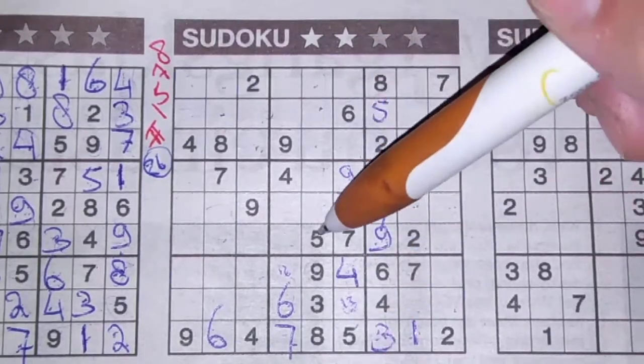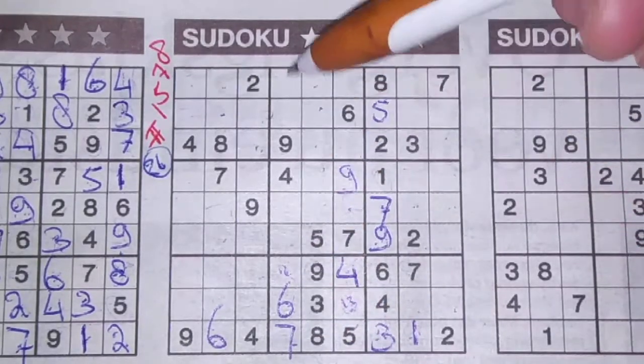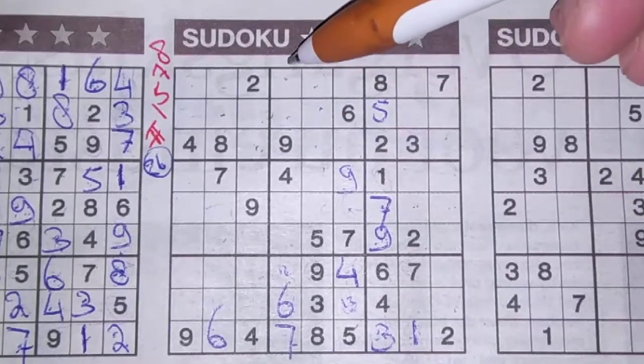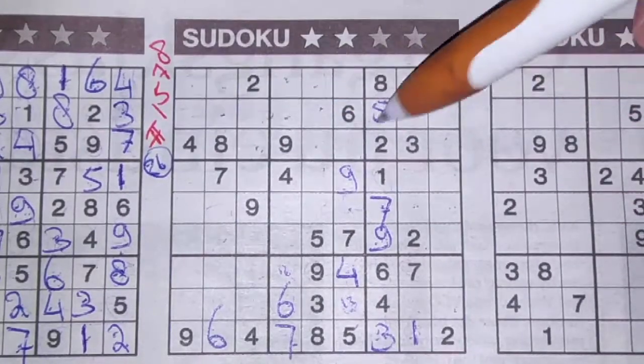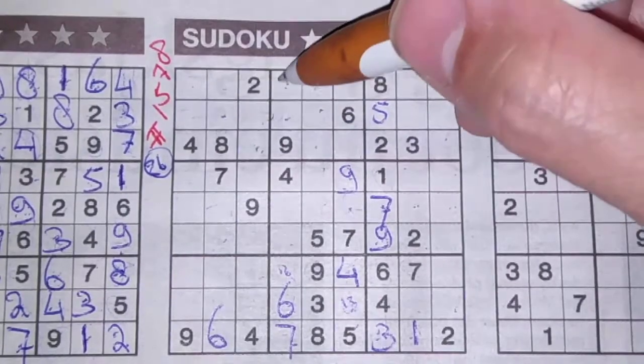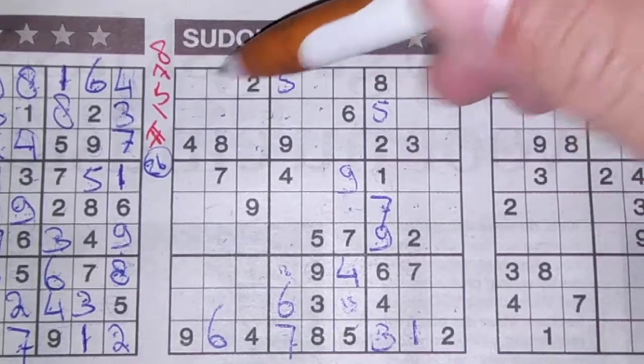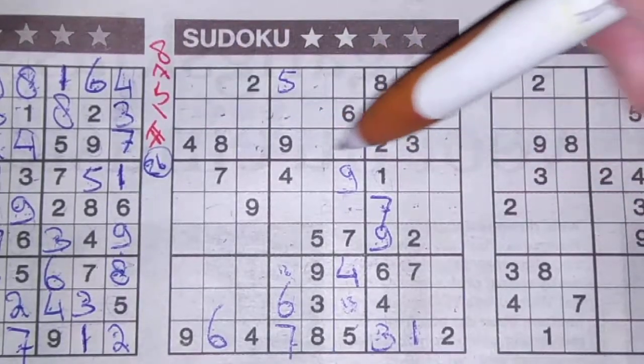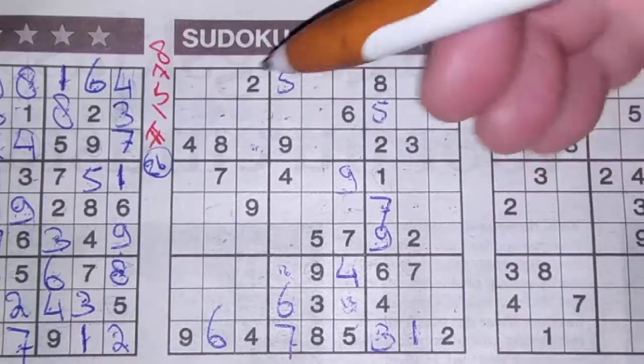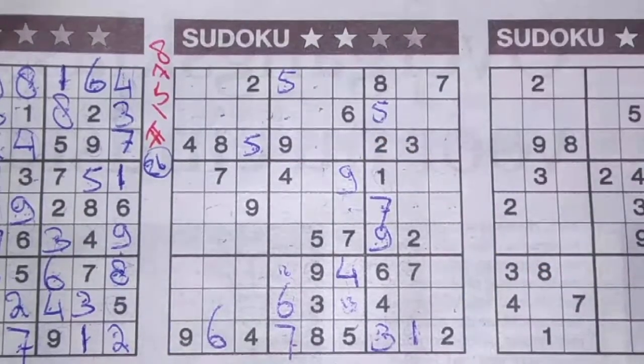5 in this column, 5 in the middle column, and the column next. Only 2 places for the 5 should be here or there. We see here 5, no 5 there, 5 should be here. 5 in this row, 5 in the second row, so in the third row, the only place for the 5 should be here.